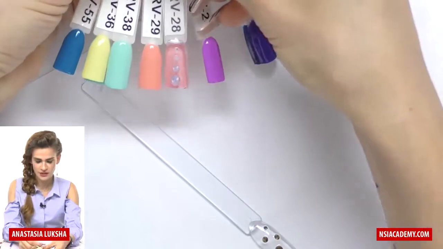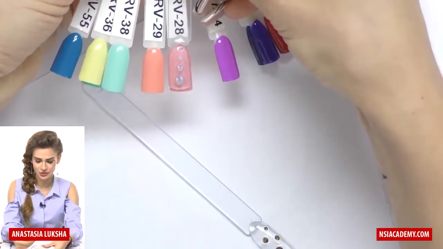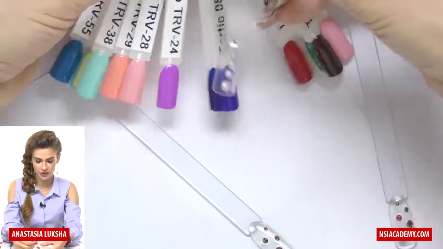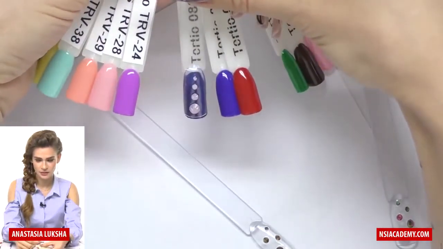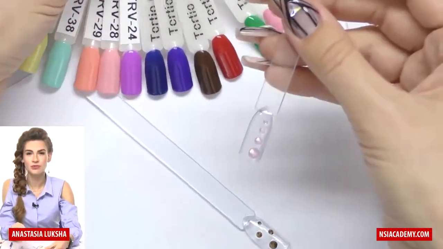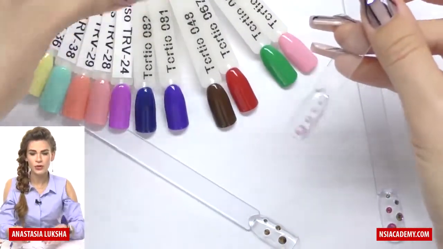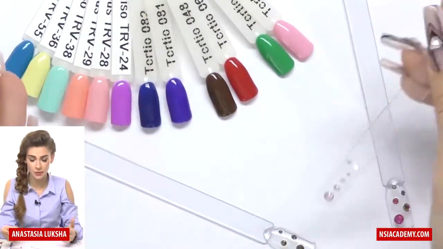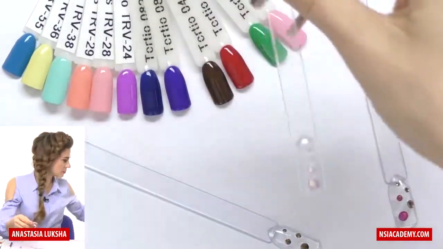And as you can see on this color, it's kind of hard to see them. Okay, this one looks a lot better. And yes, this one also seems to be working. So if you're not sure, if you want to see the final result, or I know there are some clients that are like, well, I want to see how it will look on my nails, then just take the samples.